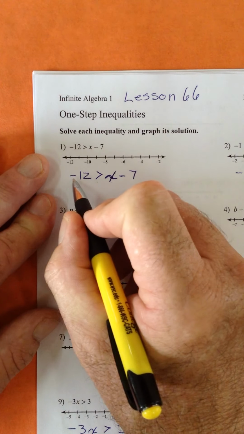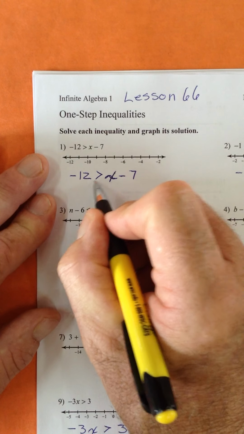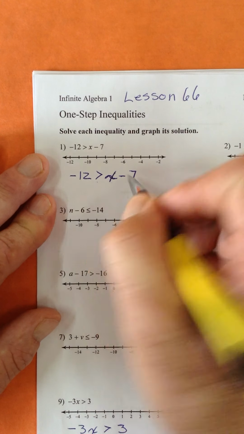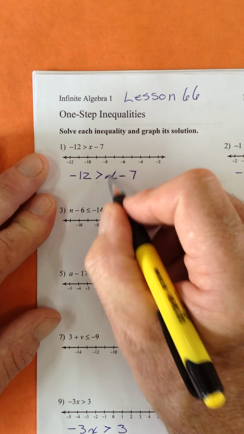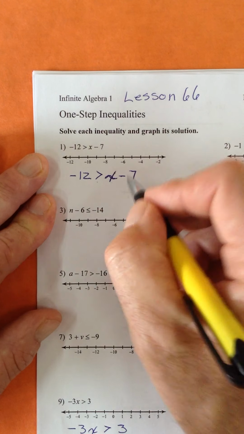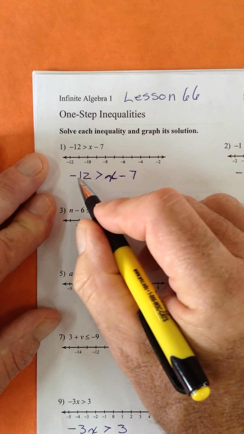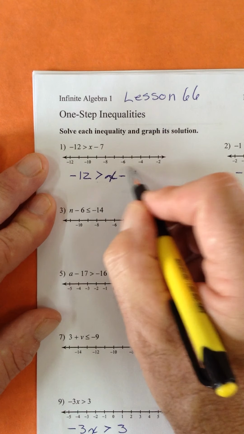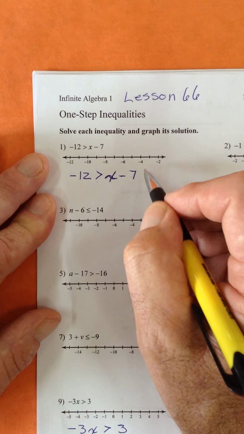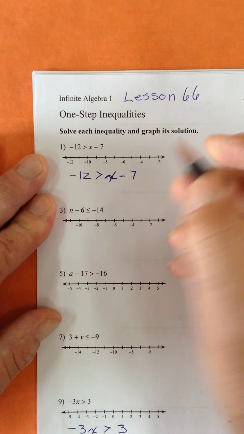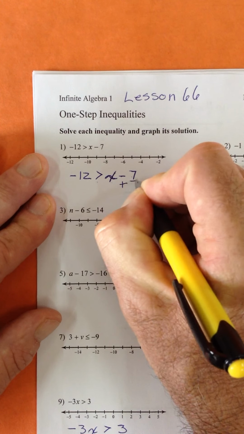Okay, so here we got negative 12 is greater than x minus 7. So here we're trying to figure out what x is to make this true. So x minus 7, we want to get this negative 7 to the other side. So the opposite of subtracting is adding. So if I had negative 7, I go plus 7.